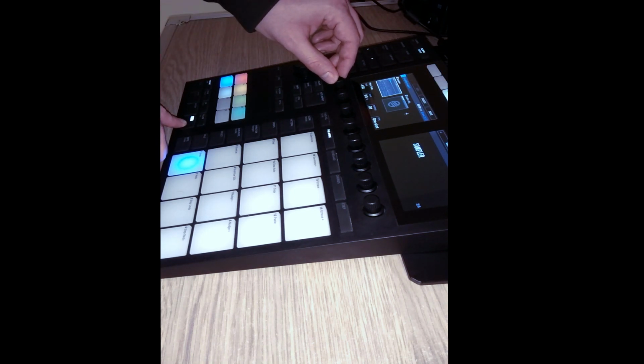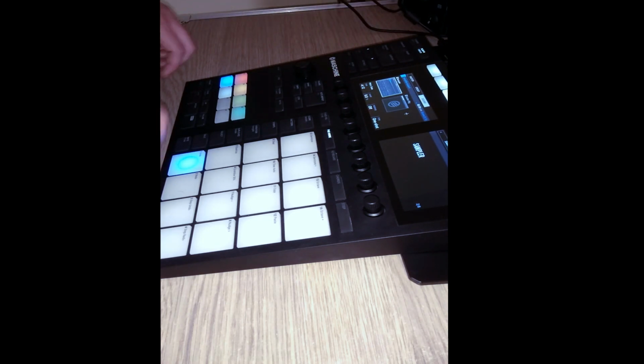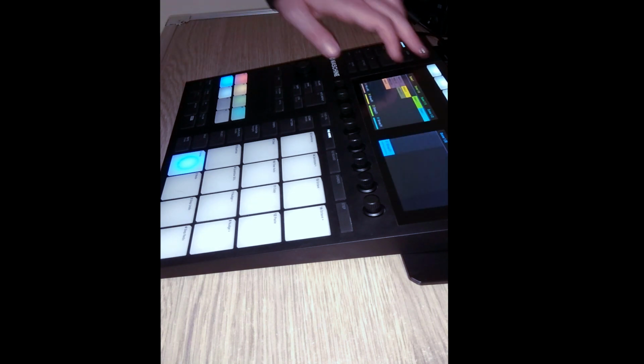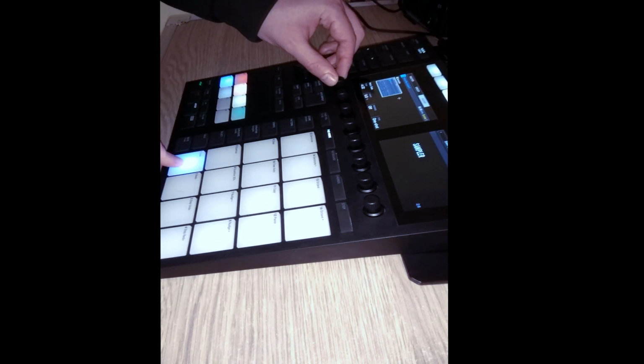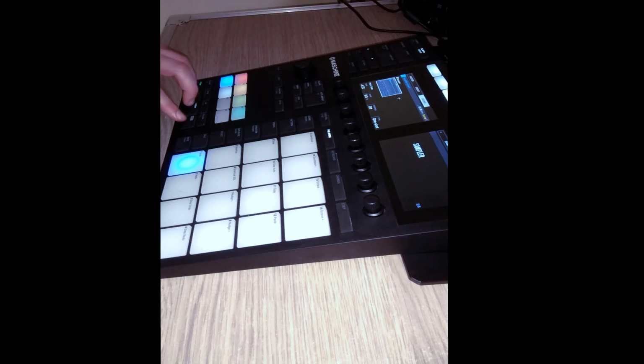I think that the beat is in G minor, and the sample wasn't in that key, so I had to change the tune a little bit to fit the key of the whole beat, and I recorded this nice vocal sample into the pattern later.